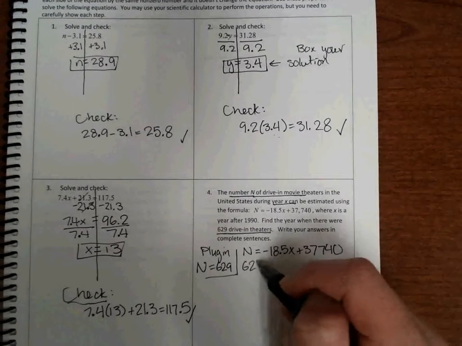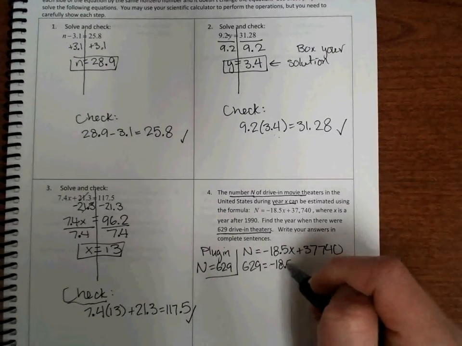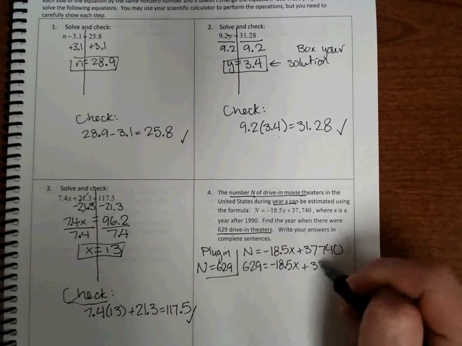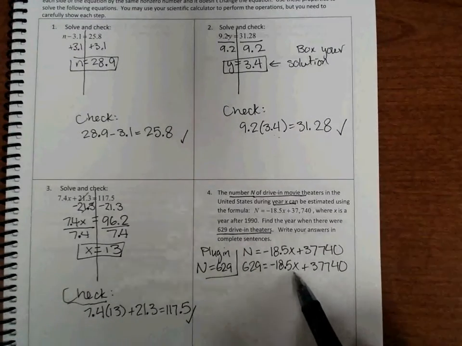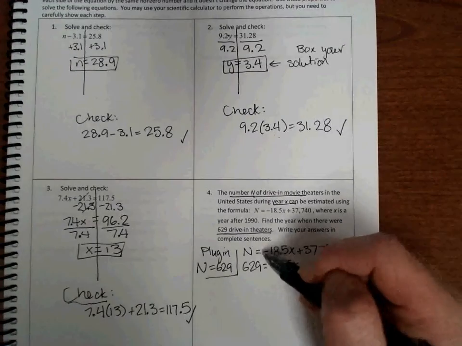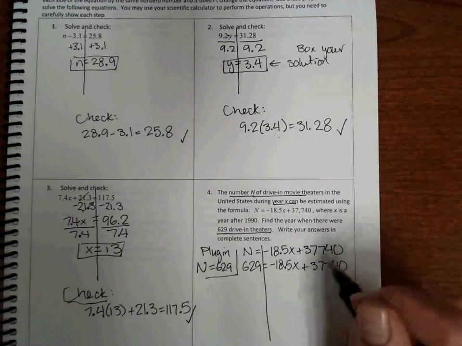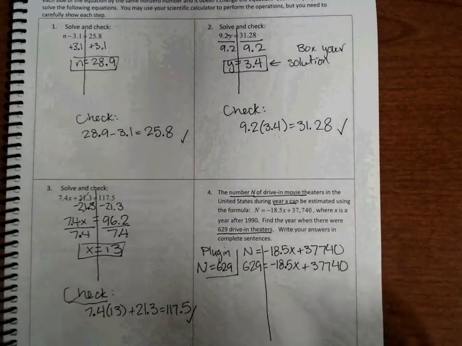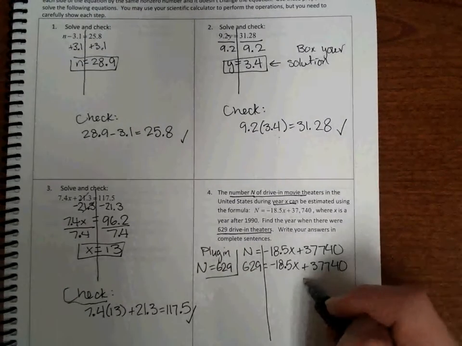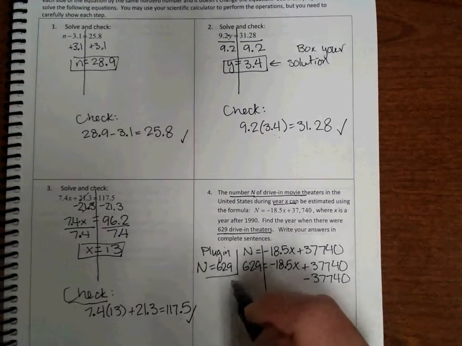So I actually end up with an equation to solve. 629 equals negative 18.5x plus 37,740. I know this is an equation that I have to solve because I see the x is not by itself. So I need to use my inverse operations to get the x by itself. So just like on that last equation, I'm going to always add or subtract first, multiply or divide second. So subtract 37,740 from both sides.